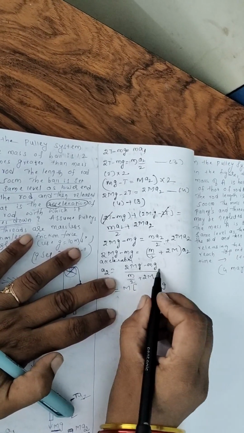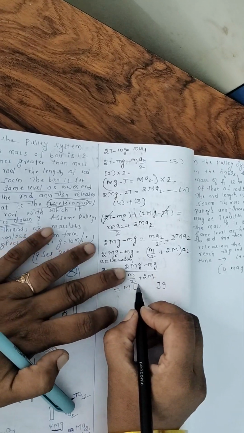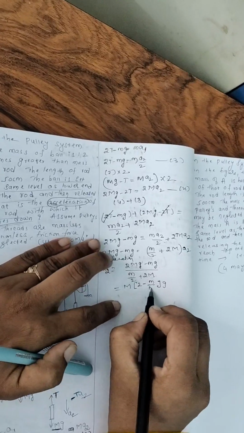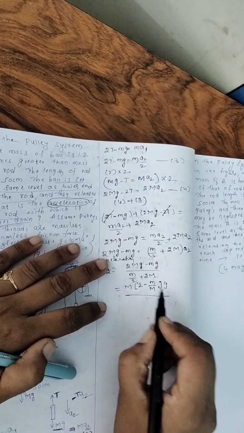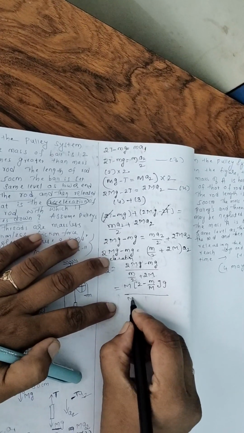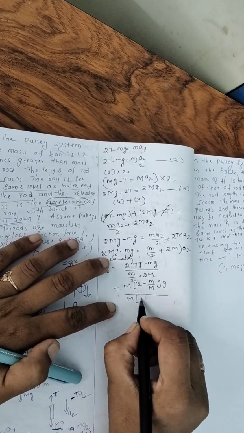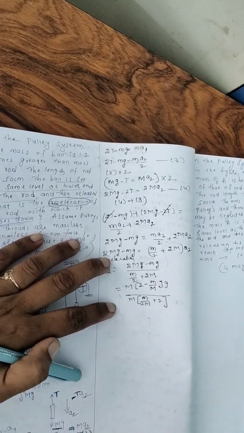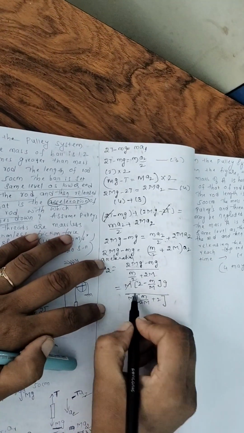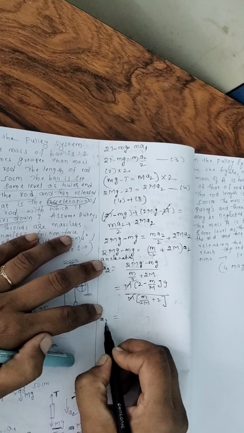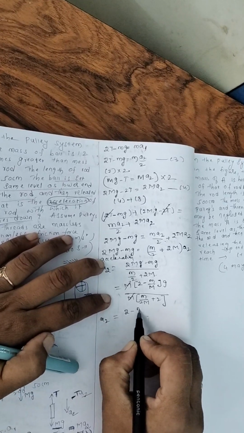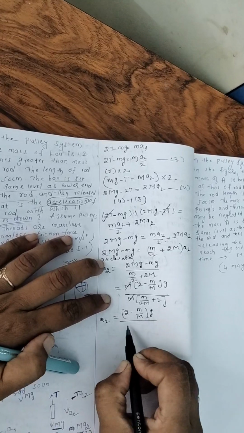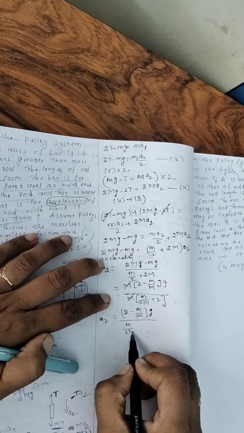So I will get 2 minus small m by capital M, divided by m by 2 capital M plus 2. Capital M strikes off. So A2 is equal to 2 minus m by M into g, divided by m by 2 capital M plus 2.